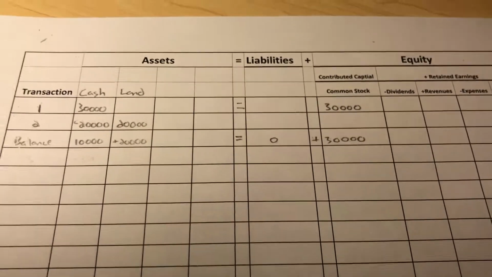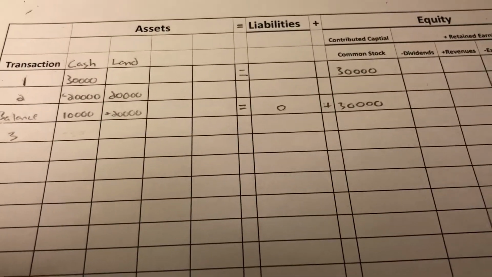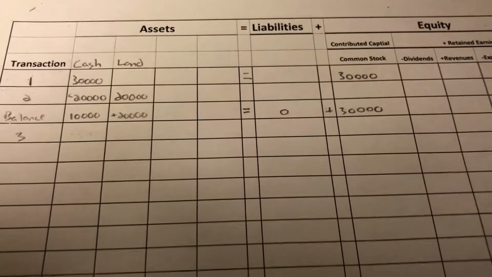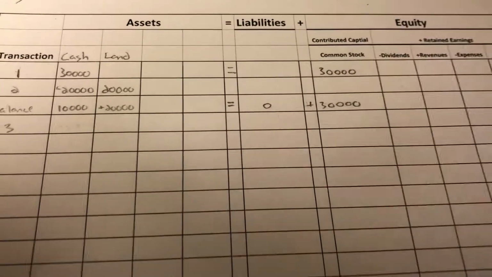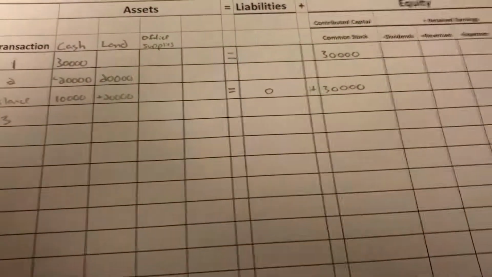Our next transaction, transaction 3, involves the purchase of office supplies. Office supplies are an asset. Again, there's that resource again that we're going to use for benefit the business. So we're going to start a new category called office supplies. And the amount is $500. So we're going to say plus $500.